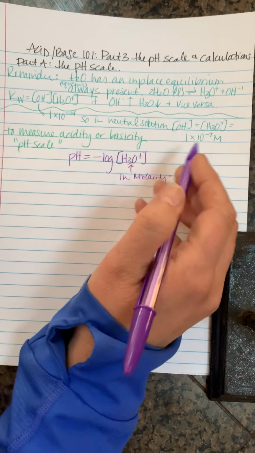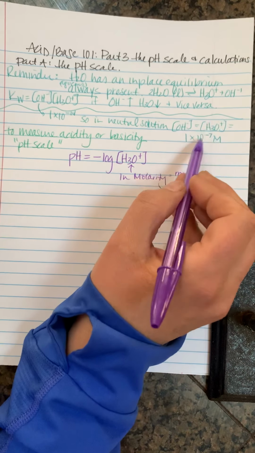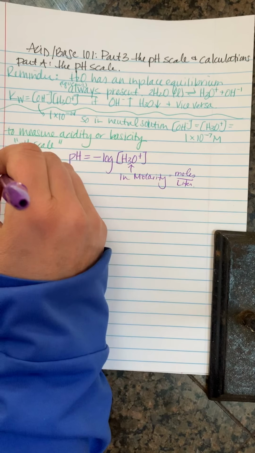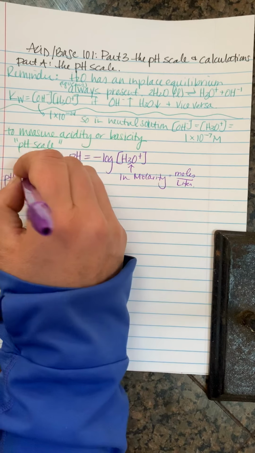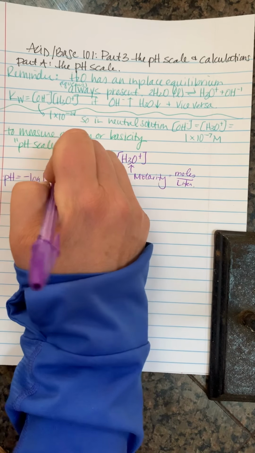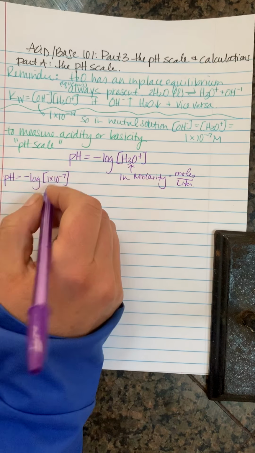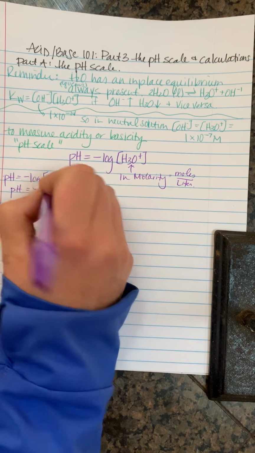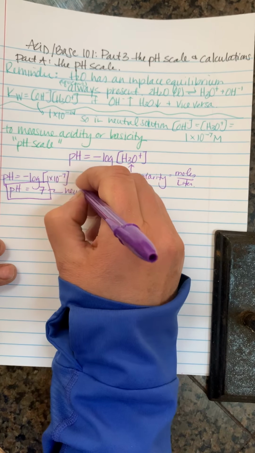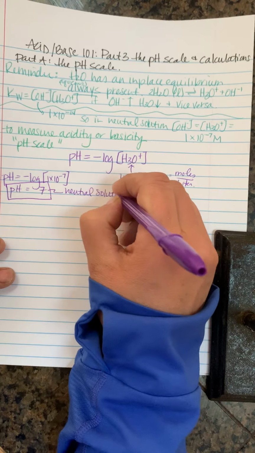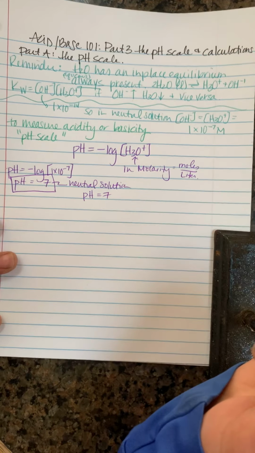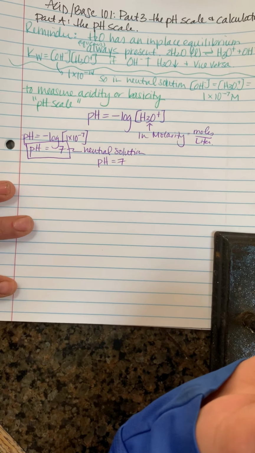So for instance, if we look at a neutral solution where the concentration of the hydronium and the hydroxide are the same at 1 times 10 to the negative 7, we find the pH by taking the negative log of the concentration of the hydronium, which is 1 times 10 to the minus 7. This comes out to be pH equal to 7. So any neutral solution will have a pH equal to 7. That's just a little introduction to how you calculate pH.